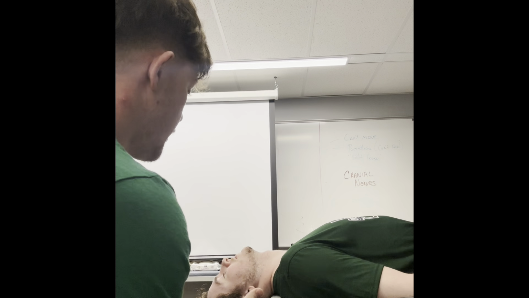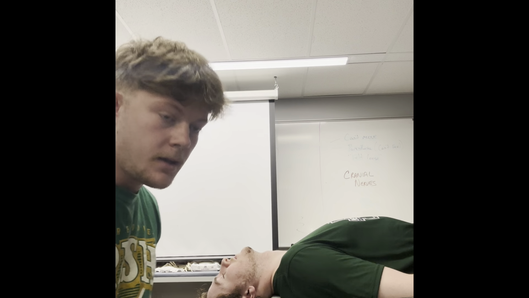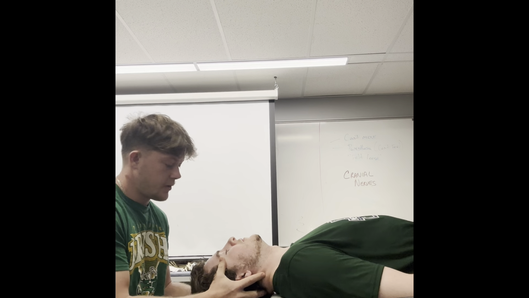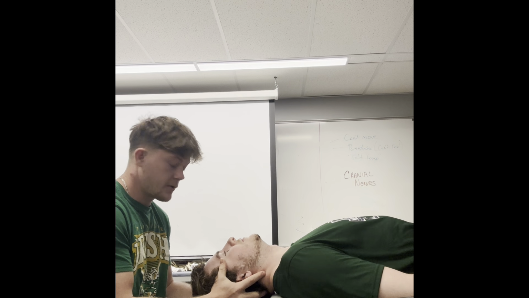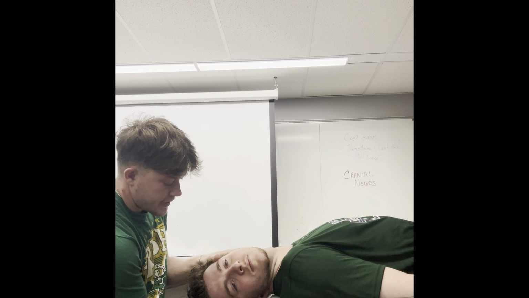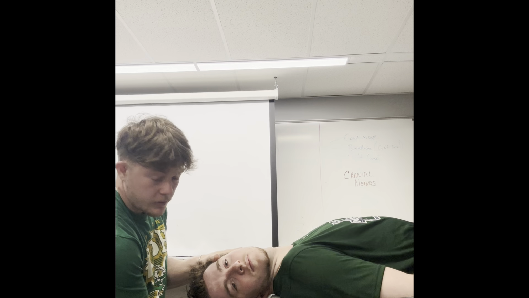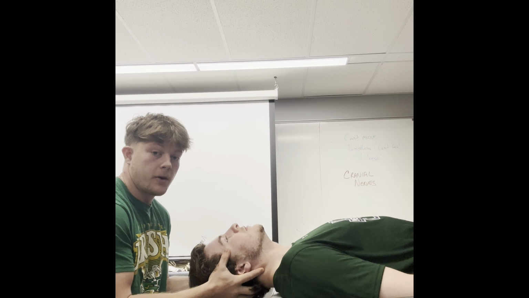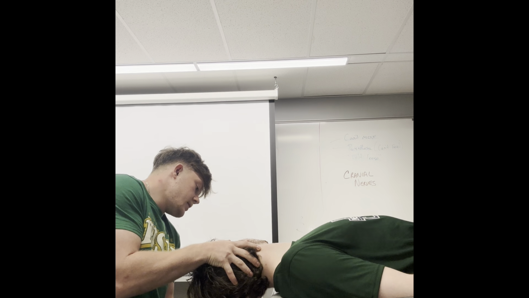So I'm going to ask my patient to lay supine. I'm going to bring his neck into extension right here, and then I'm going to rotate and ask him to keep his eyes open so I can monitor his pupils. We would hold this for 30 seconds, but for the sake of the video, I will only hold it for 5. Okay, and then we would perform it bilaterally as well.